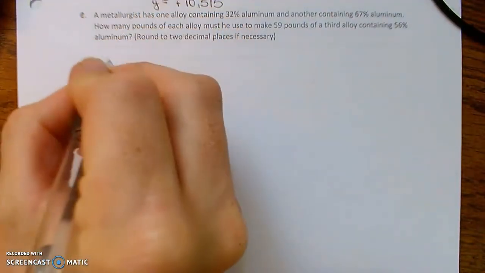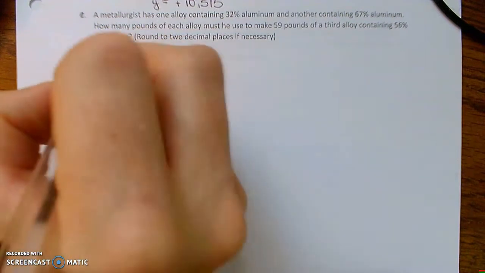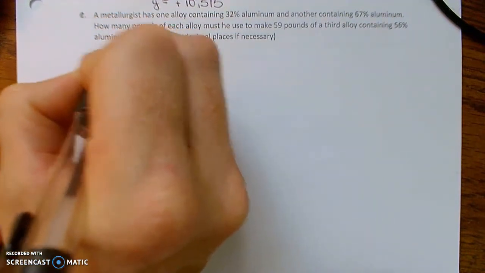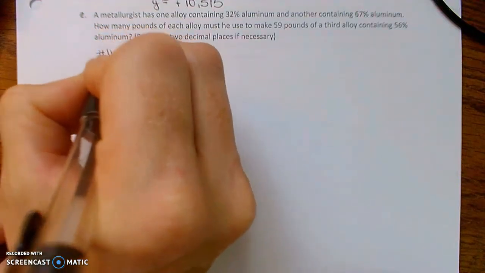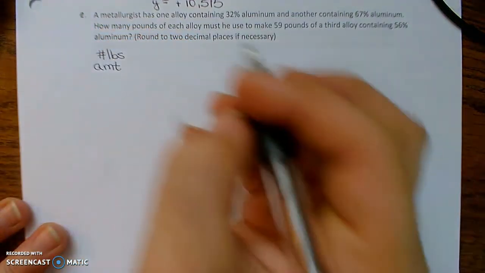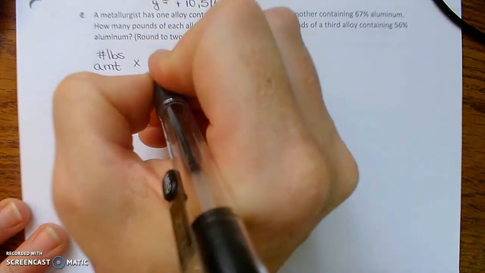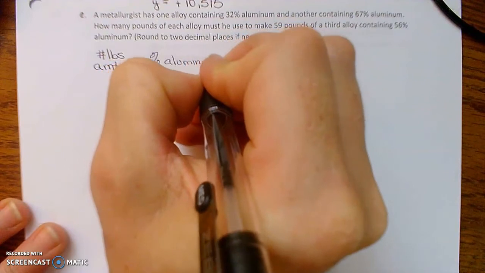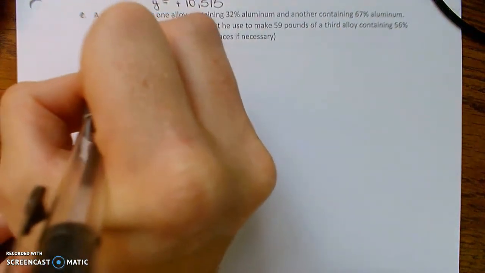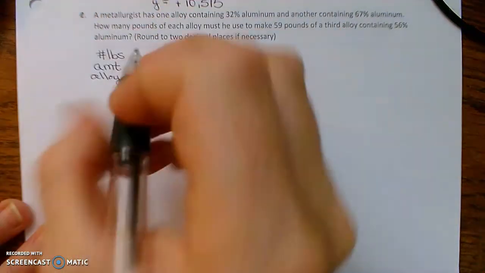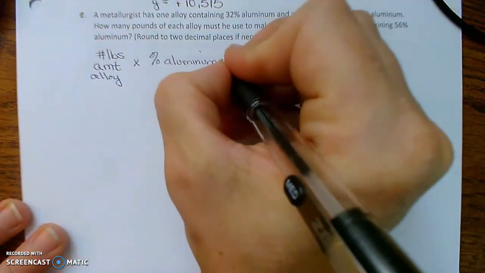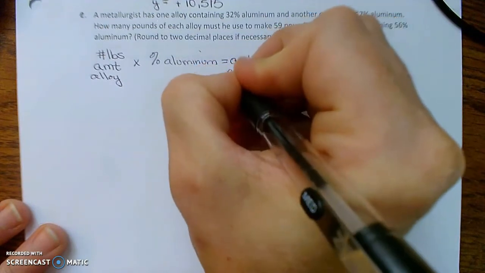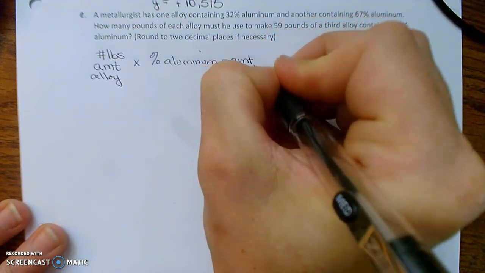And what I need to know is the number of pounds, like the amount of the alloy. And if I multiply that by the percentage aluminum, so how many pounds of the alloy times the percentage of the aluminum should equal the amount of pure aluminum.